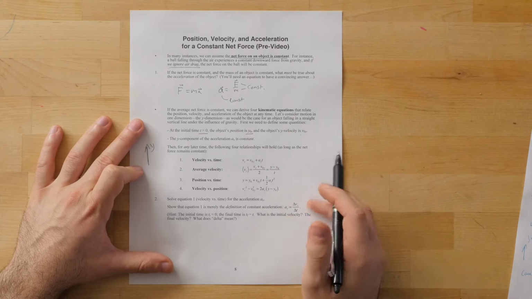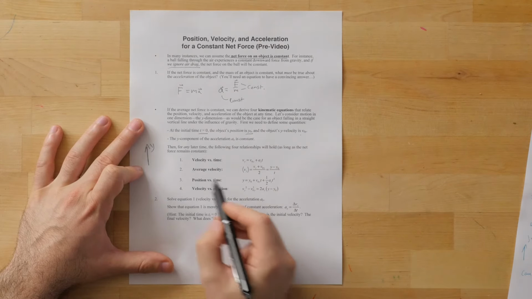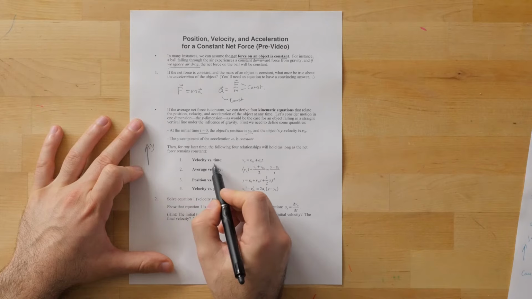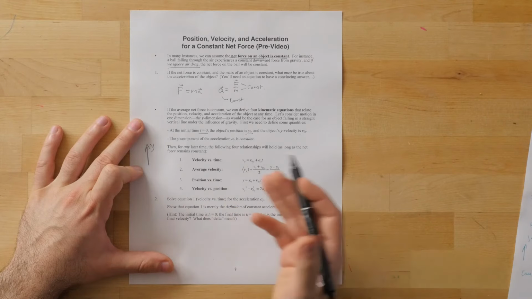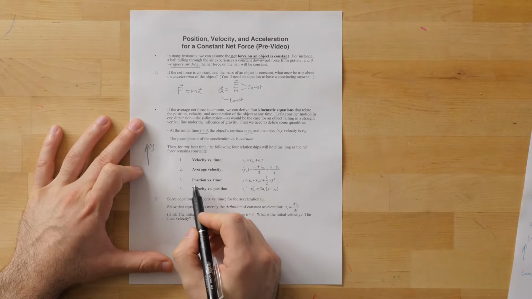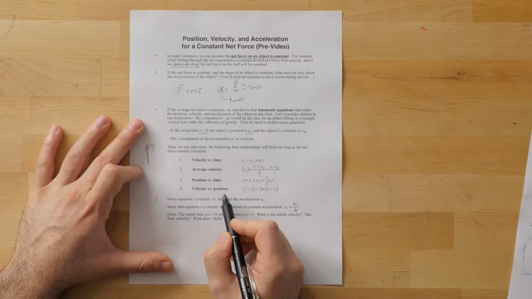With all these assumptions, at any later time you can find the velocity of the object, let's say it's a ball. The velocity of the ball is a function of time. You can find the average velocity over some period of time, say from 0 to t. You can find the position versus time, or the velocity versus position.